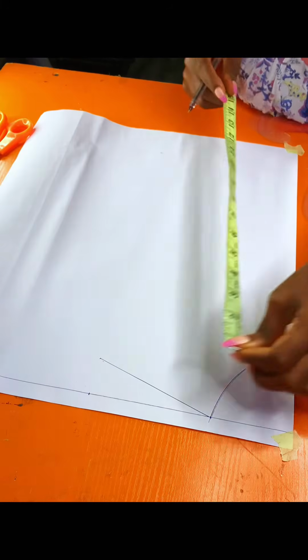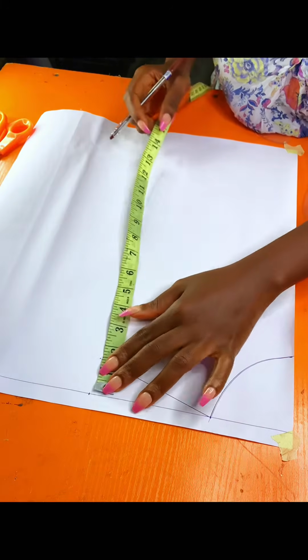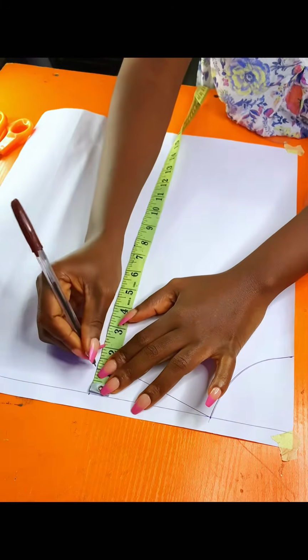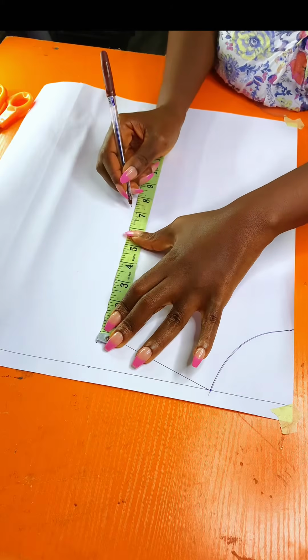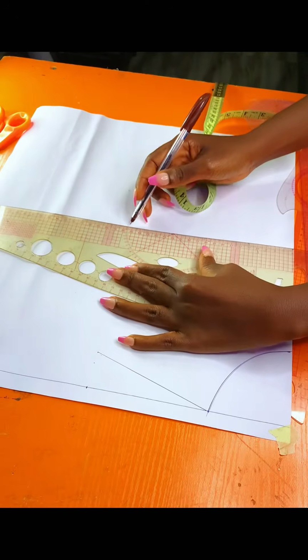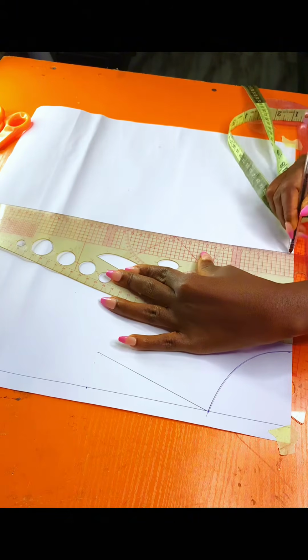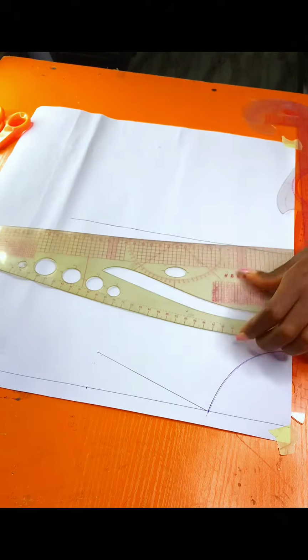So let's get back into the video of the day. So the next line we are drafting is the chest line. If you don't know how to get your chest line, it's your bust divided by 6 plus 1.5. Go ahead and input that.